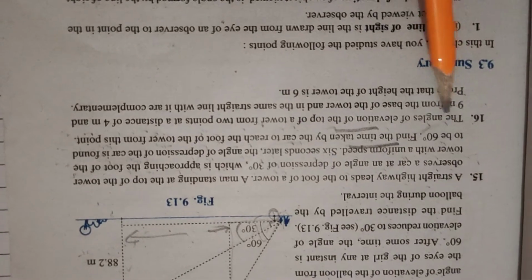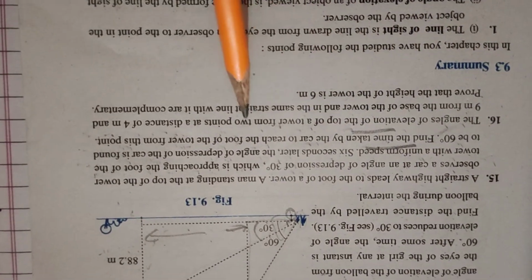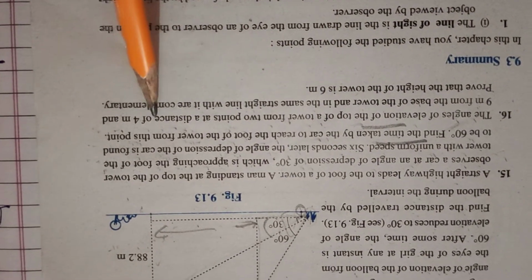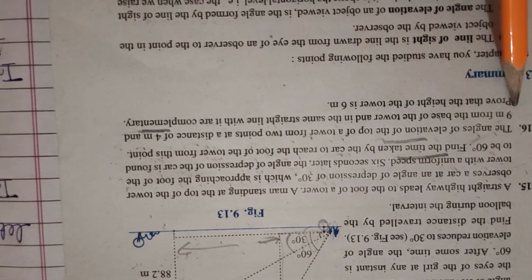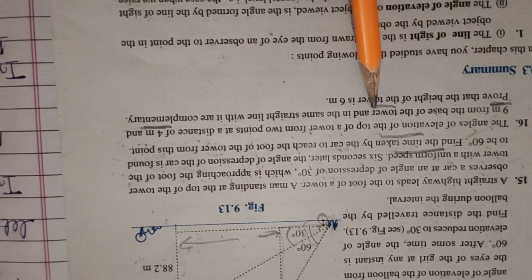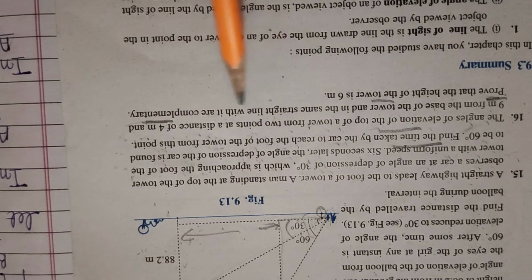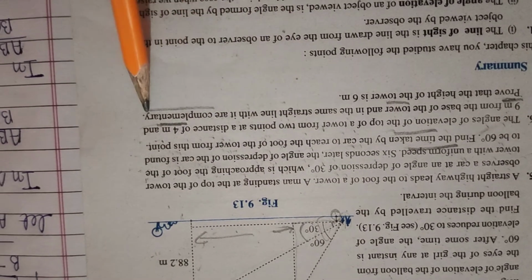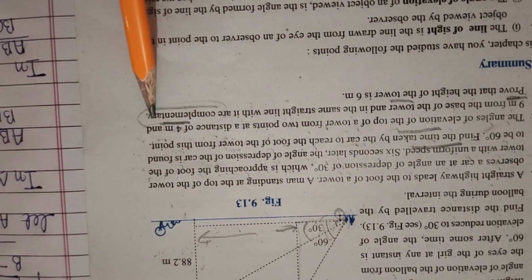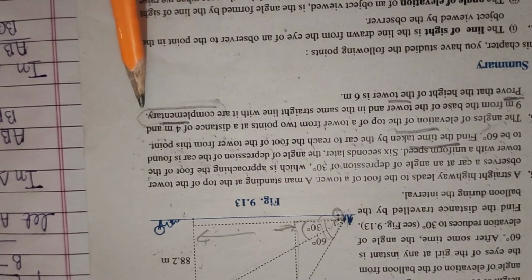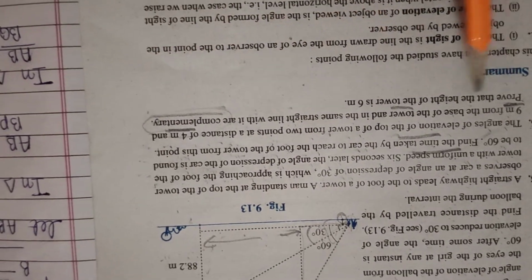Now the last question of this exercise, and this is a very important question. This question comes many times in the board exam. Question number 16. The angle of elevation of the top of a tower from two points at a distance of 4 meter and 9 meter from the base of the tower and in the same straight line with it are complementary. Now in this question, angles are not given to us. Prove that the height of the tower is 6 meter.